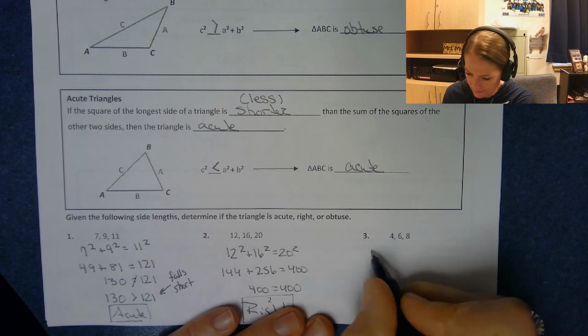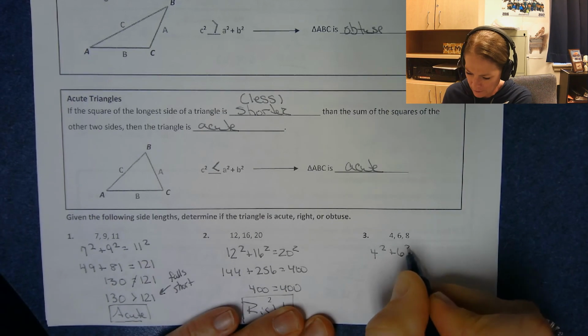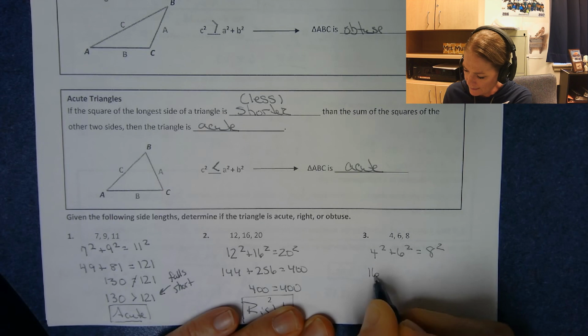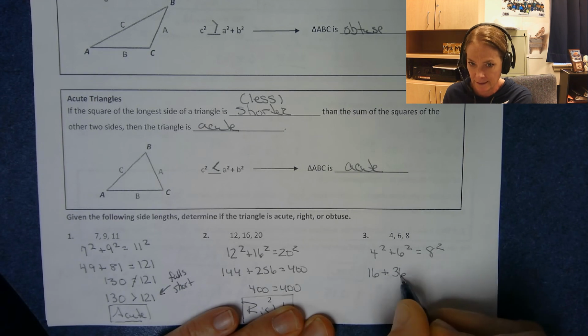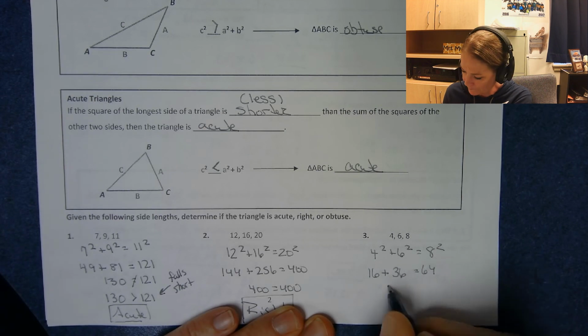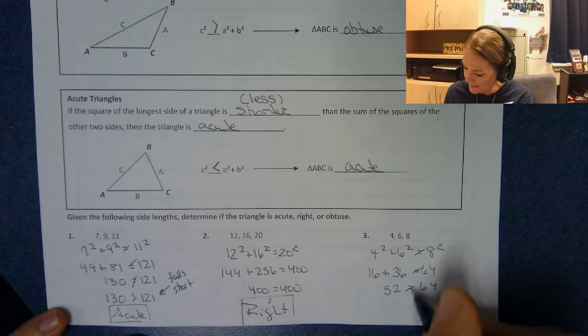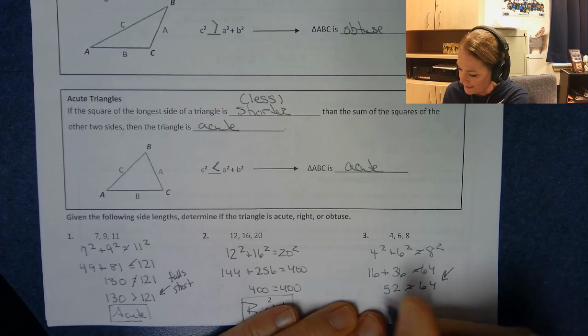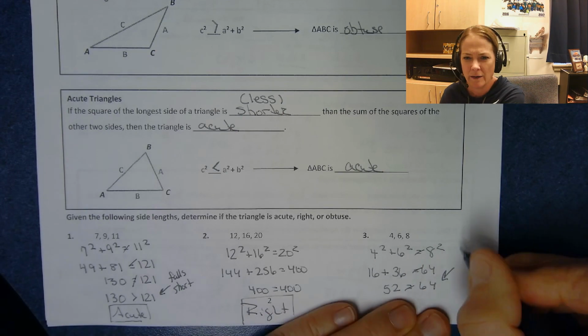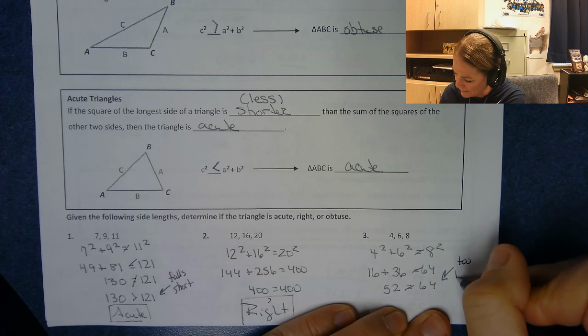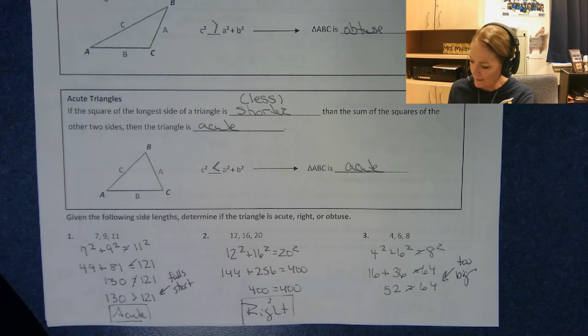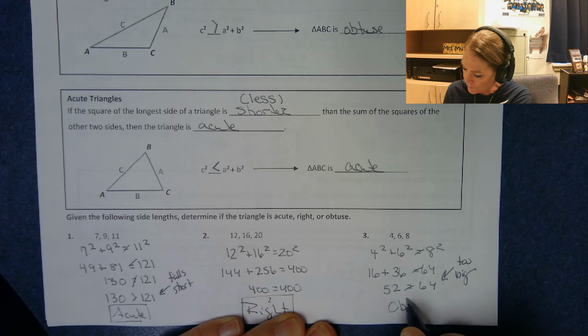And last but not least, 4 squared plus 6 squared equals 8 squared. 16 plus 36 equal to 64? 52 equal to 64? They do not equal. This hypotenuse is too big. So this is an obtuse triangle.